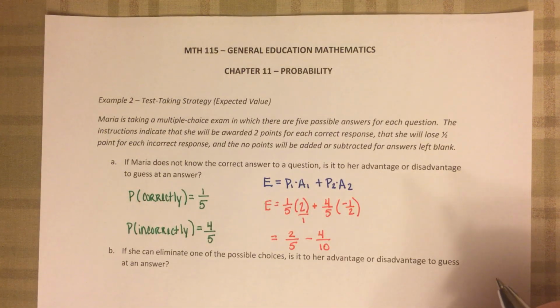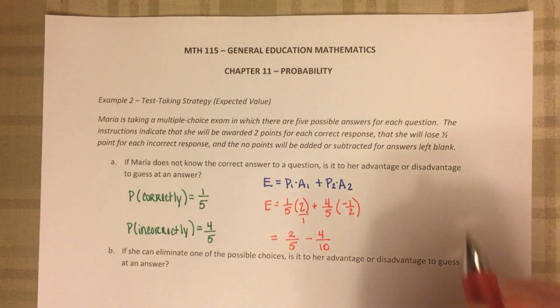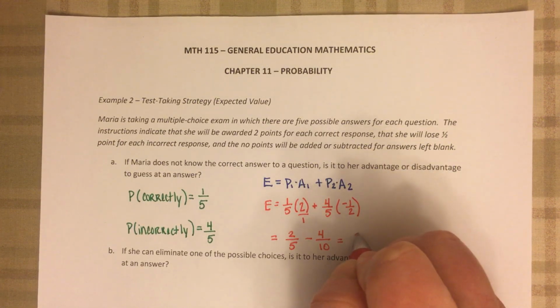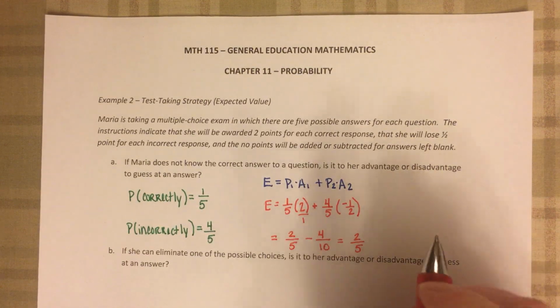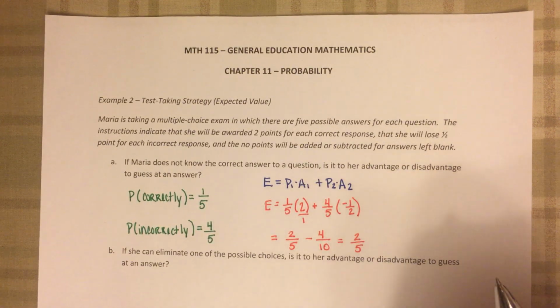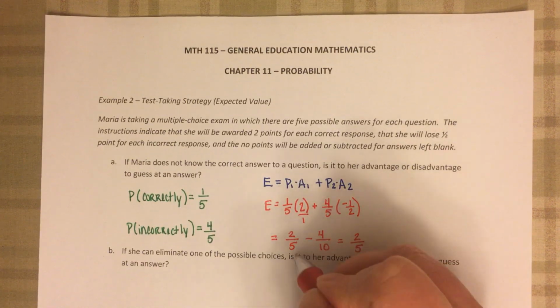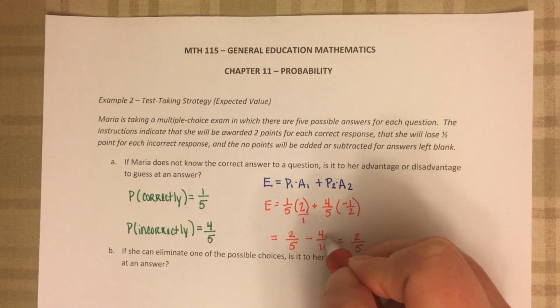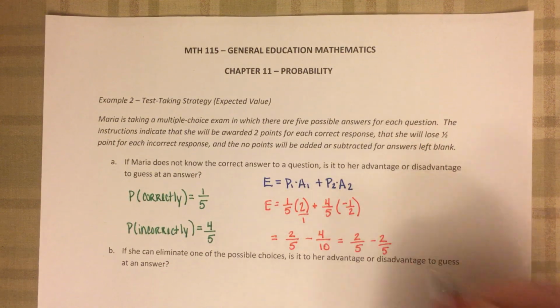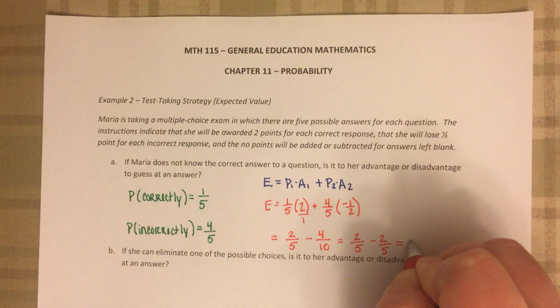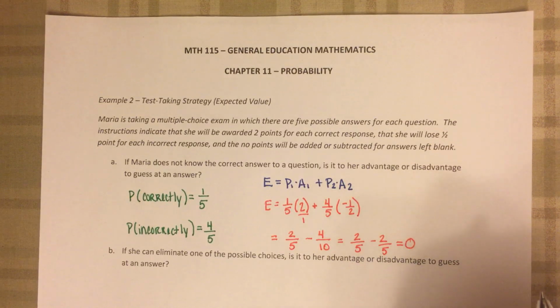Right? Again, the minus sign coming from our negative 1/2. 4 times 1 is 4, 5 times 2 is 10. We can then at this point reduce, plug these into your calculator. Even if you want to plug them into your calculator from the beginning, that's fine. 2 over 5 was our first fraction. Our second fraction, negative 4 over 10, actually also reduces to 2 over 5. And if we subtract these, we get a 0.